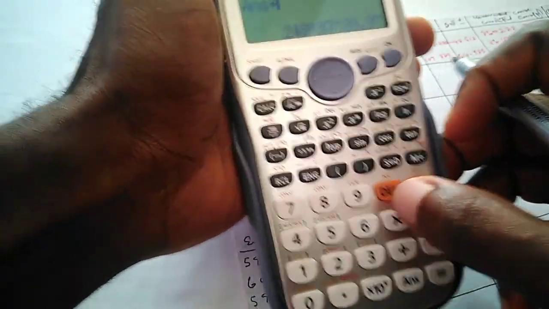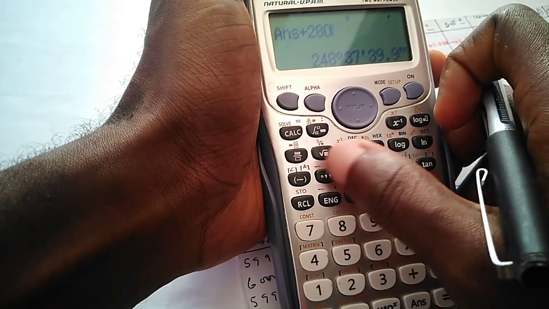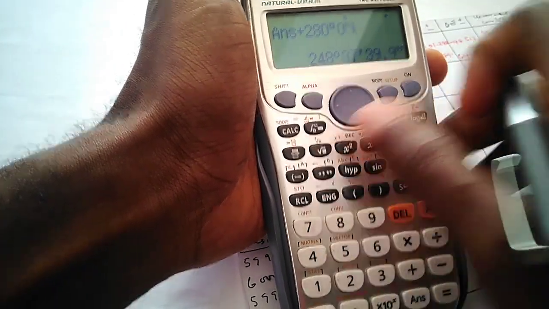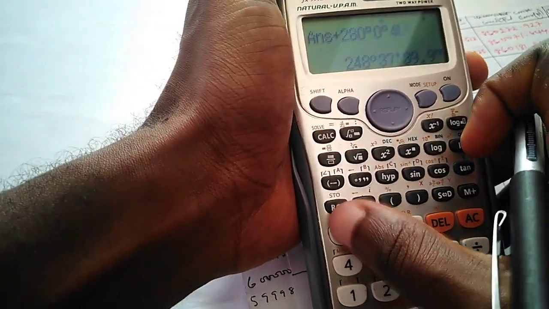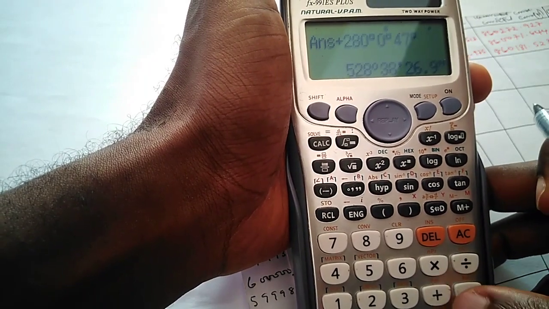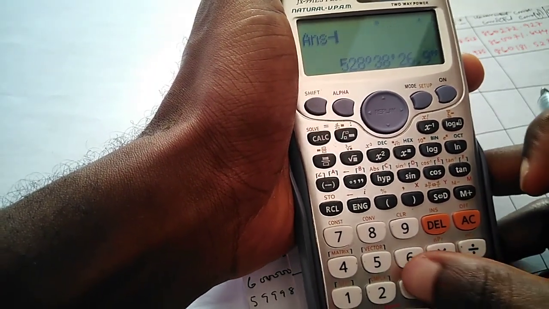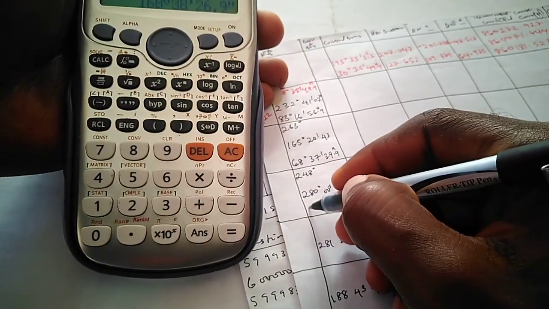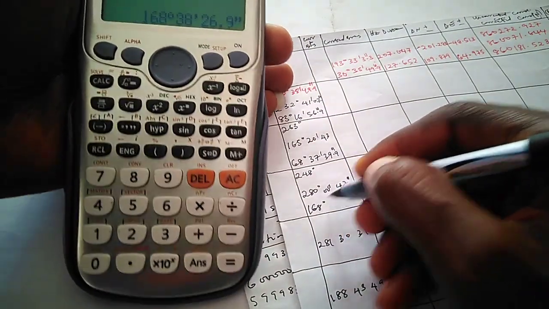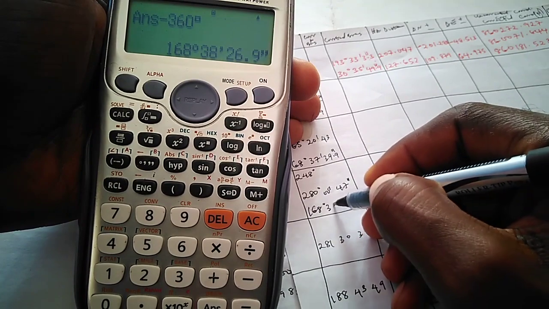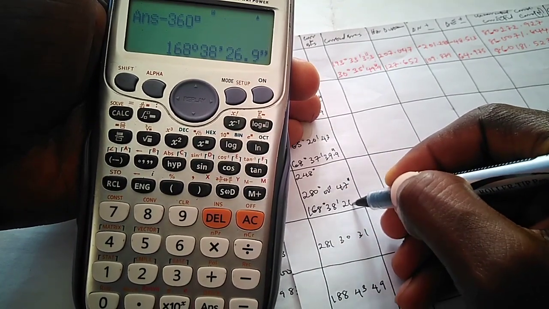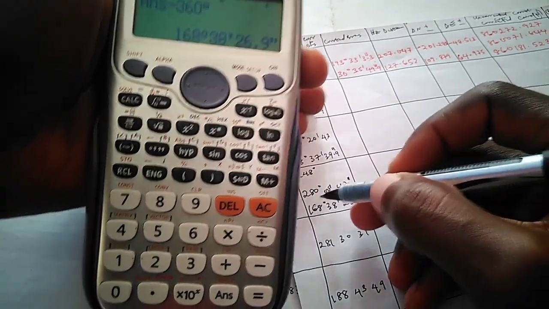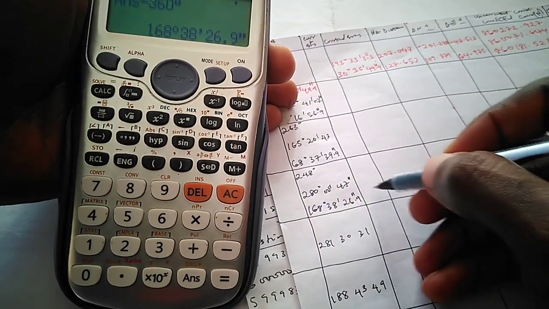So we have plus 280 degrees 0 minute 47 seconds. It is still greater than 360, so we subtract 360 from it, and we have 168 degrees 38 minutes 26.9 seconds.